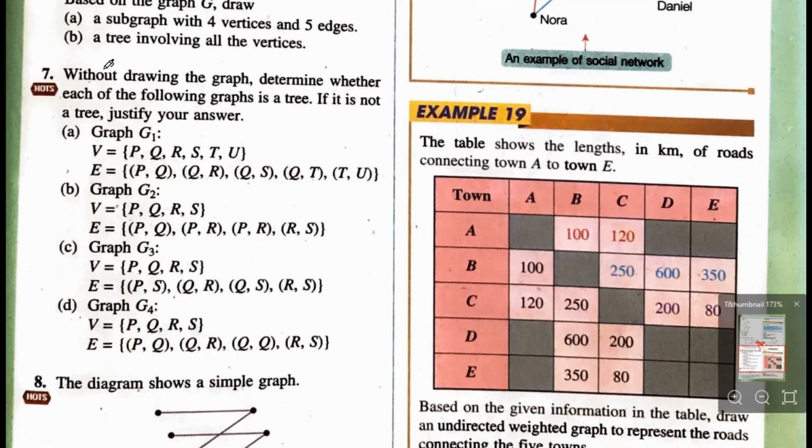7. Without drawing the graph, determine whether each of the following graph is a tree. If it is not a tree, justify your answer. Okay, so this one, you just count number of vertices and number of edges. Okay, number of vertices, I have 1, 2, 3, 4, 5, 6. 6 vertices here. So for a tree, number of edges must be 1 lesser than the number of vertices. So 6 minus 1, it must be 5 only. So you count 1, 2, 3, 4, 5. Yes. So this is a tree. Okay, this is a tree. Because it fulfills the formula for a tree.